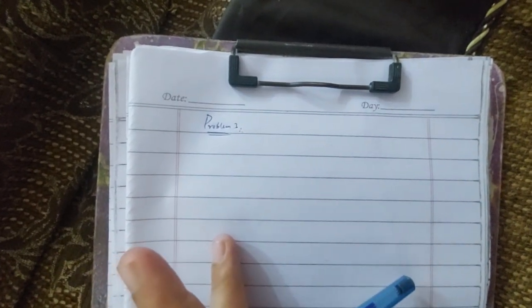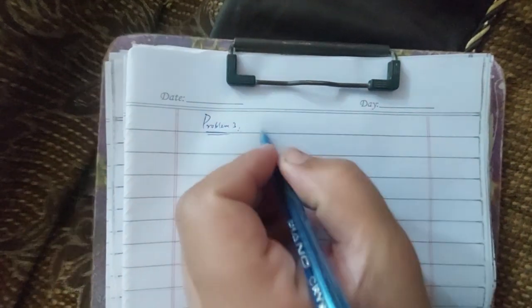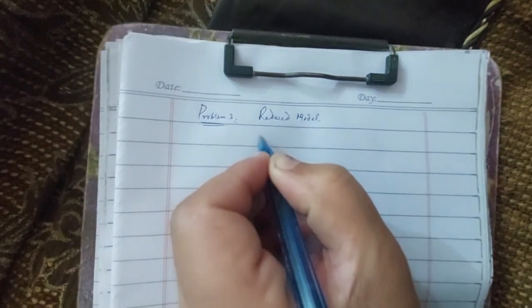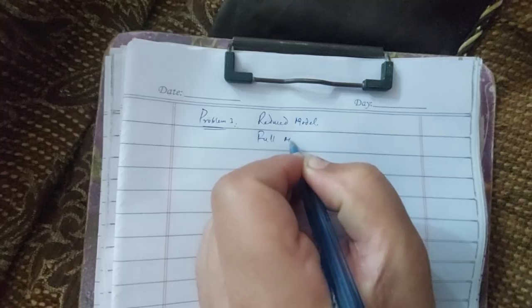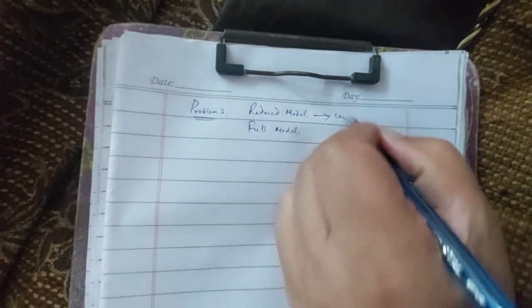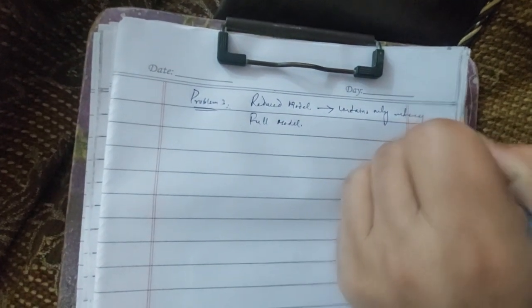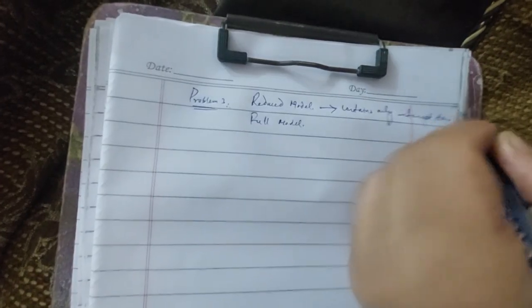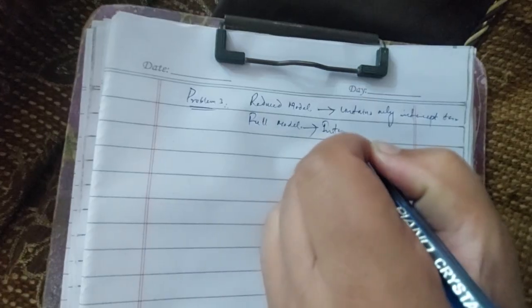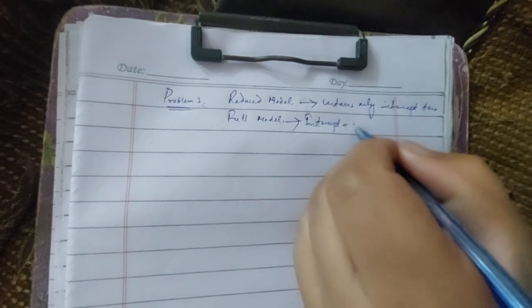So two models are considered here, a reduced model and a full model.